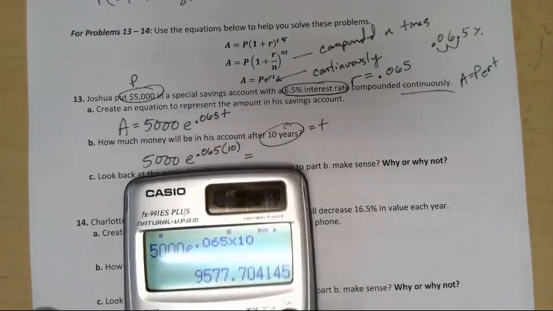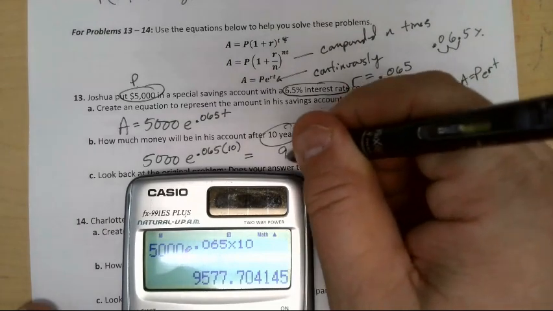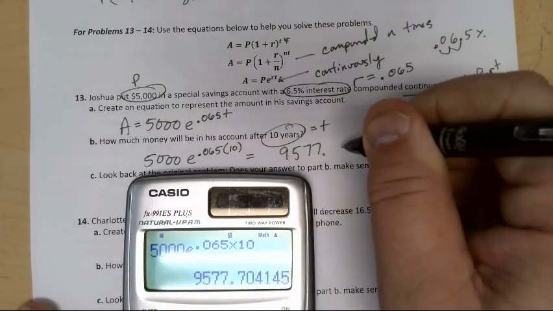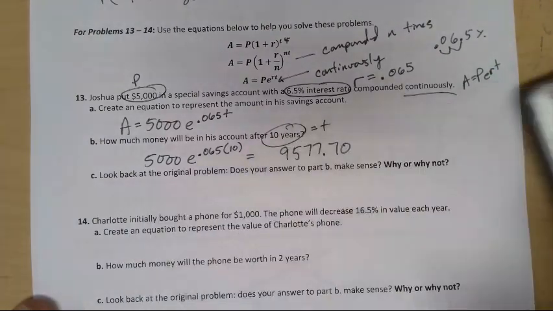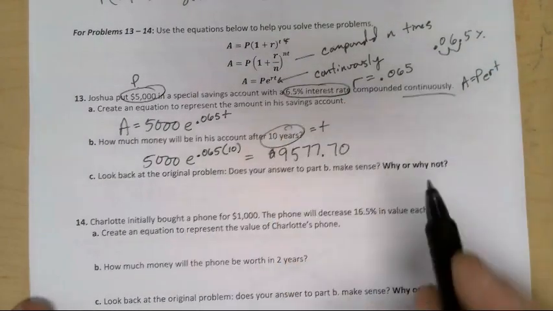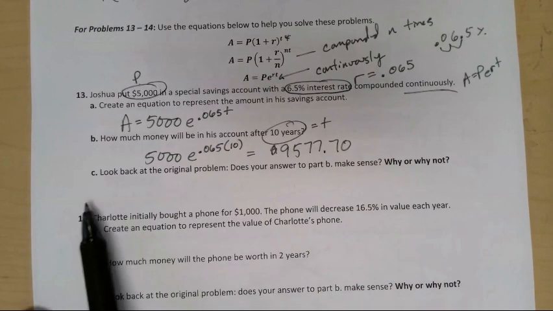9577.704. Now I'm only going to go 2 decimals since this is money. So 9577.704. That's going to round to 70. So how much money is going to be in his account? That much. But this says C.